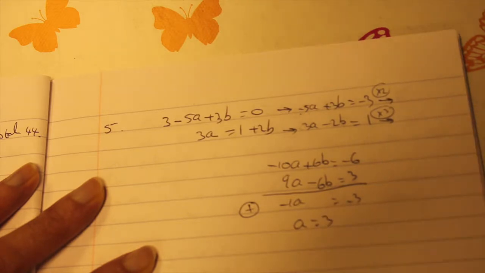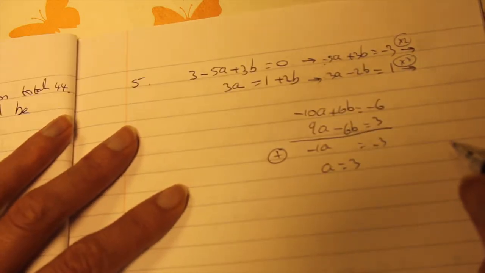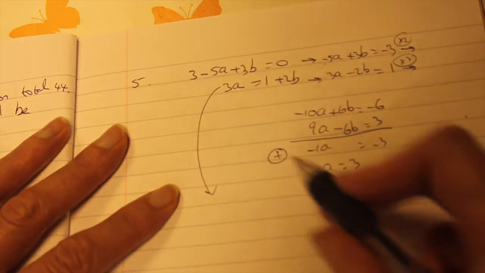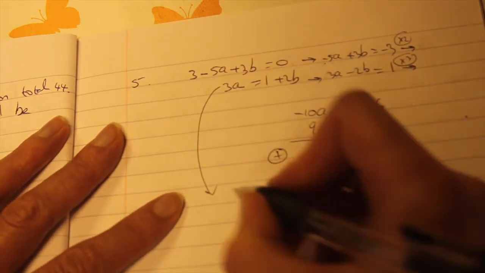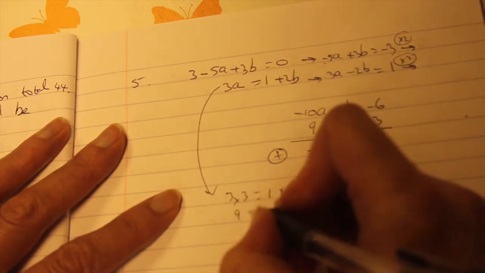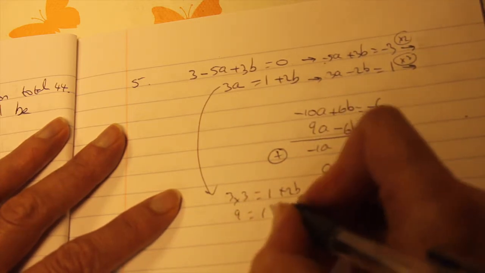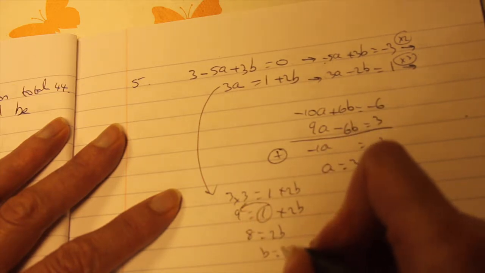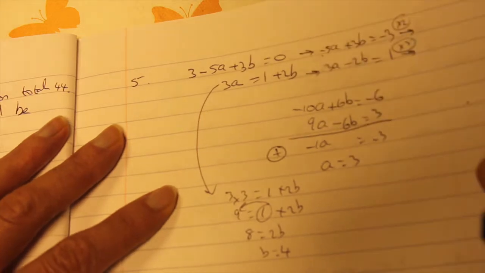So a equals 3. Substitute that into one of the earlier equations to find b. I'll put it into this one here. So it's 3a, 3 times 3 is 9, equals 1 plus 2b. So 9 equals 1 plus 2b. So we solve the linear equation. 8 equals 2b. So b equals 8 divided by 2, which is 4.